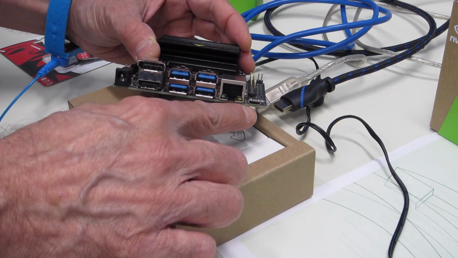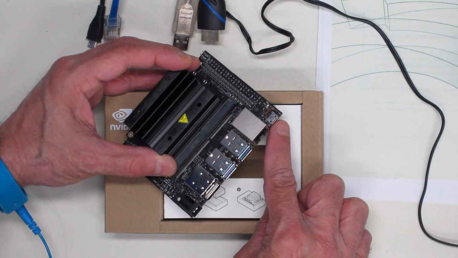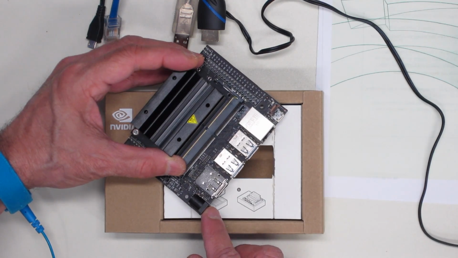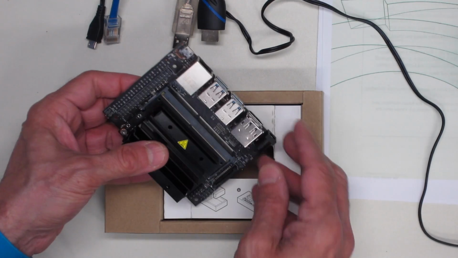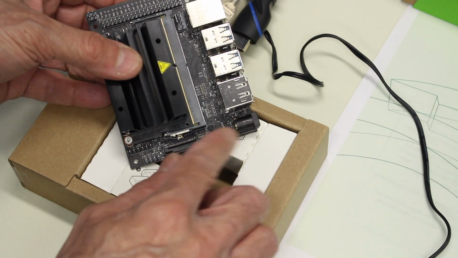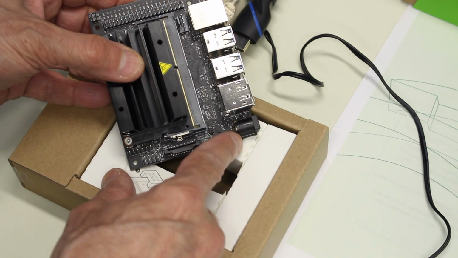Now this connector over here, the micro USB, is only used for an up to 2.5 ampere supply. So if you want to use this in high powered mode, you're going to need to use this power supply. And when you do use that power supply, there is a jumper here that you're going to have to jumper in order to take power from the barrel connector instead of the micro USB connector.